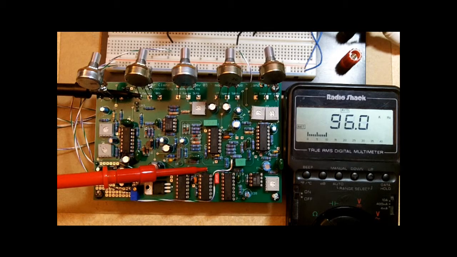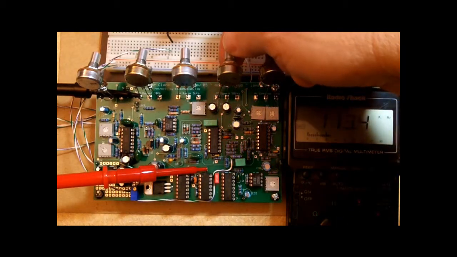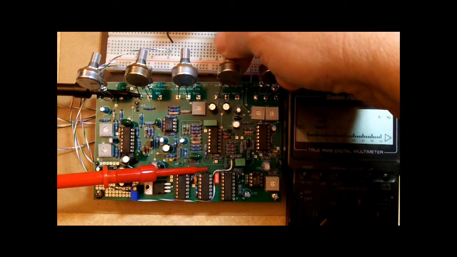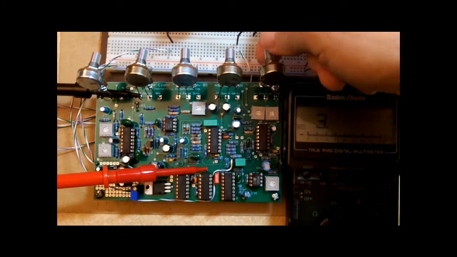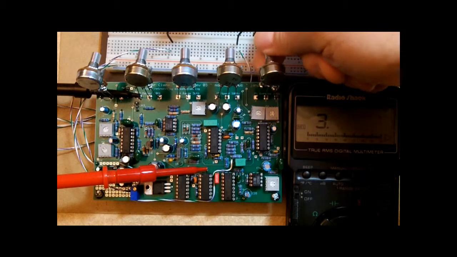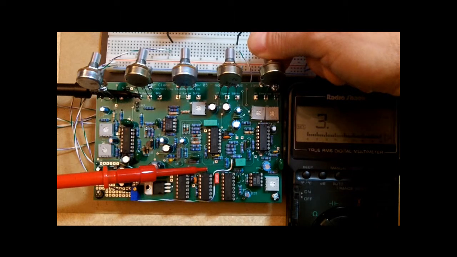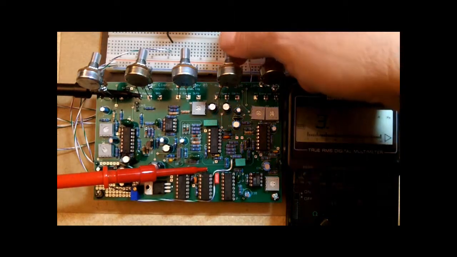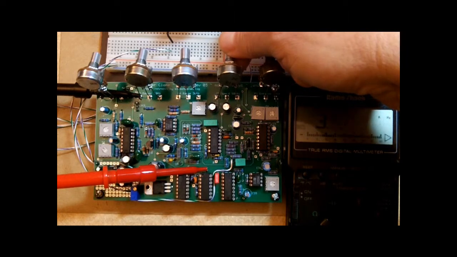Okay, I'm going to turn the speed up a bit so we don't have to wait too long to hear the full sweep. And I'm also going to increase the enhance control to make it a little more prominent. Okay, I'm going to increase the speed a little more.